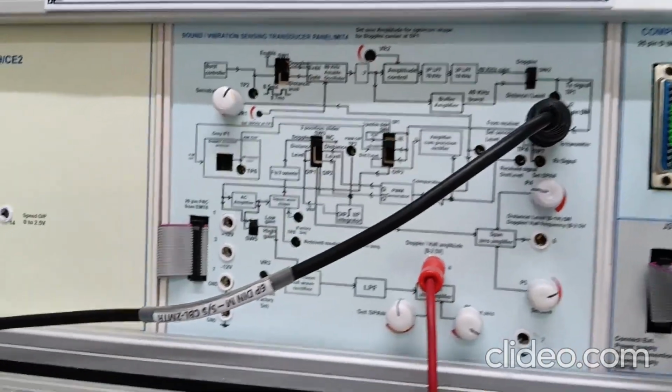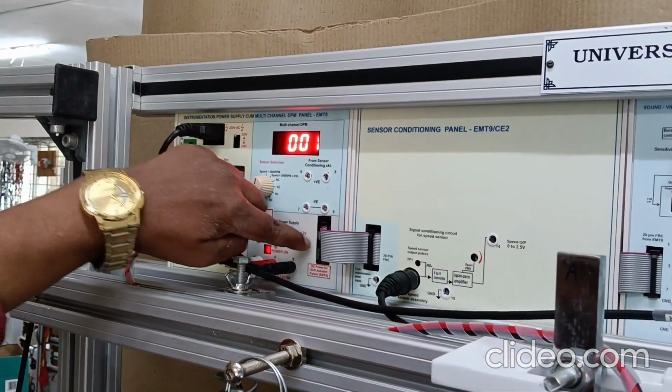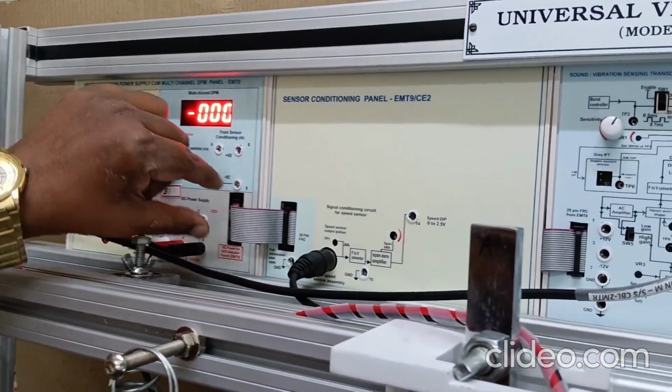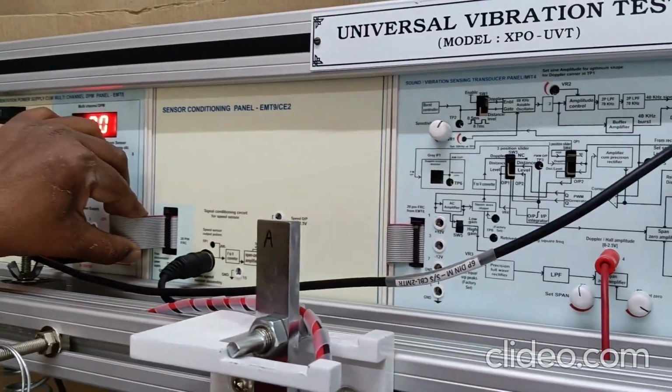One important question is what power supply is required to operate this panel. Everything is inbuilt: 12 volt, minus 12 volt, 5 volt. It is all given through this FRC cable from the power supply panel to the neighboring panels. This is a 20 pin FRC cable.